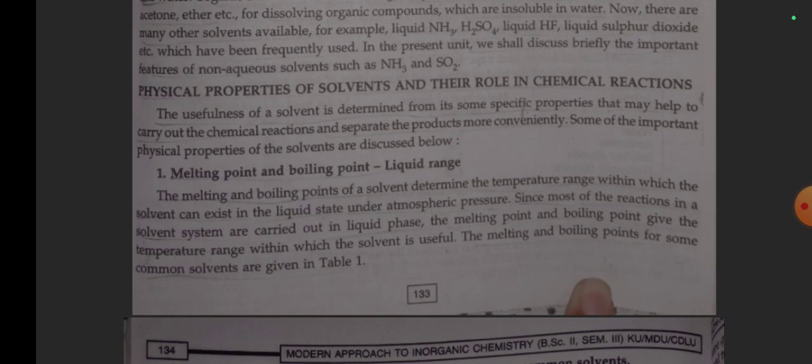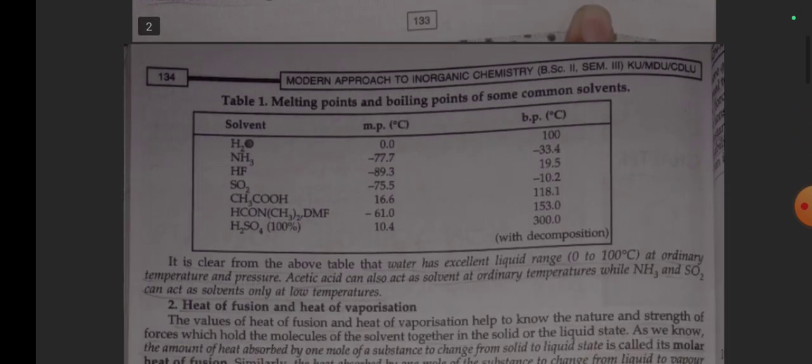The melting and boiling point of a solvent determine the temperature range within which the solvent can exist in the liquid state under atmospheric pressure. Since most of the reactions in a solvent system are carried out in liquid phase, the melting point and boiling point give the temperature range within which the solvent is useful. The melting and boiling point for some common solvents are given in table 1.